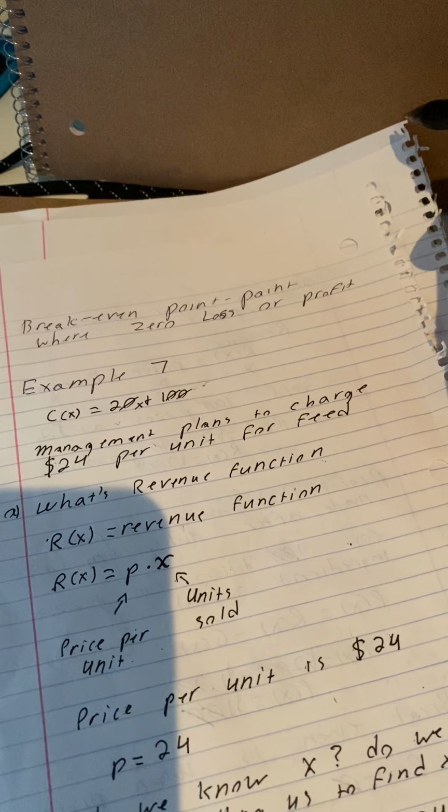We learned the revenue function. Remember how in the previous explanation we said that revenue is the product of the price per unit and the number of units sold.